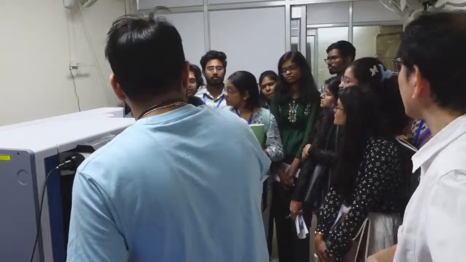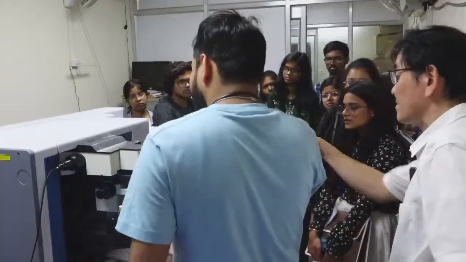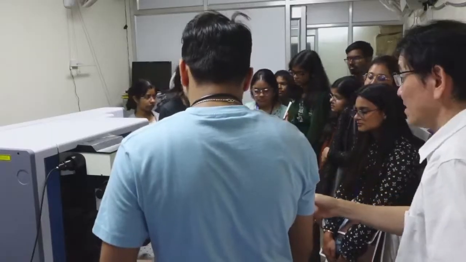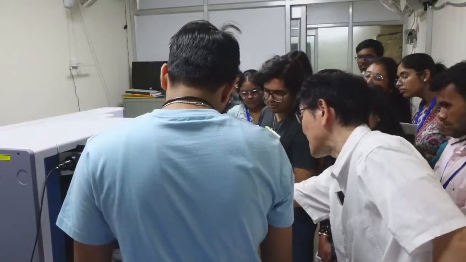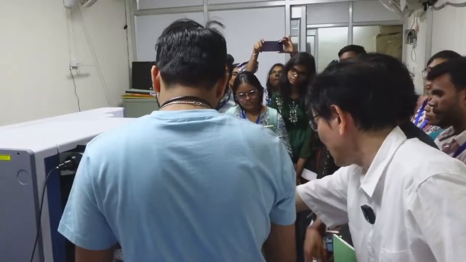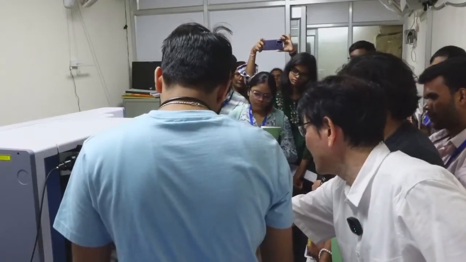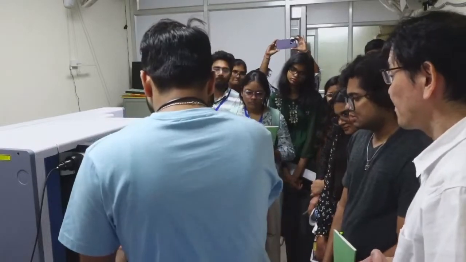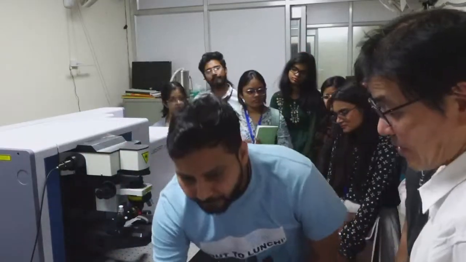Can you explain again what that thing is? This is an attachment. Light typically passes through the microscope objective and focuses on a small spot. But this is not a microscope objective. Light is transferred to the left to irradiate the sample. There is a mirror. And this is a typical Raman measurement.